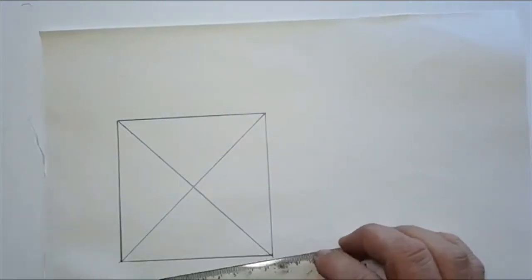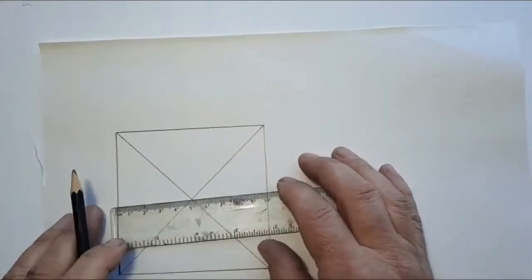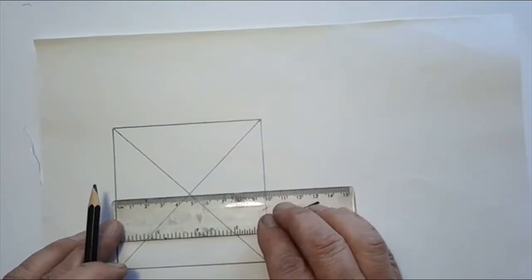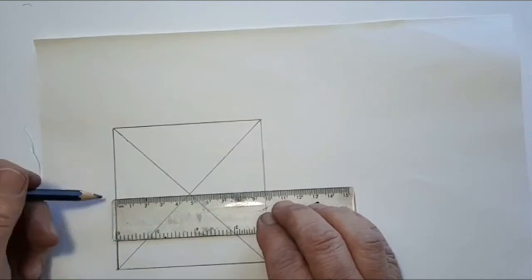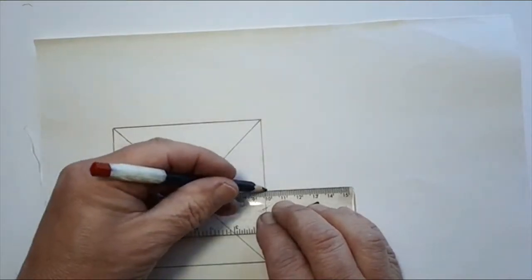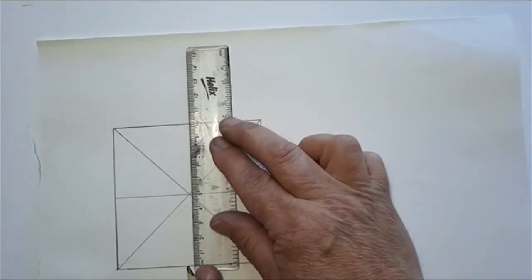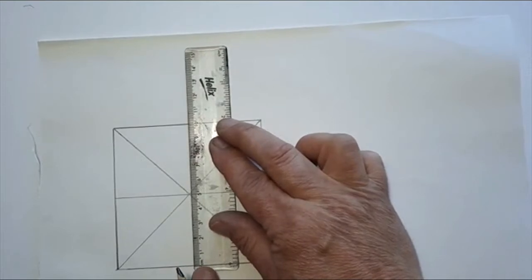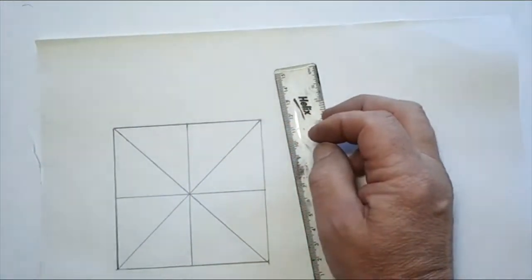Then what I'm going to do is split those lines. So I'm going to mark the halfway point, if you like. Get that as parallel. I'm not measuring for this. I'm going to eyeball this and hope that it works okay. Straight across there, and one through the center that way. Line that up and make a line that way. So we have this star shape.